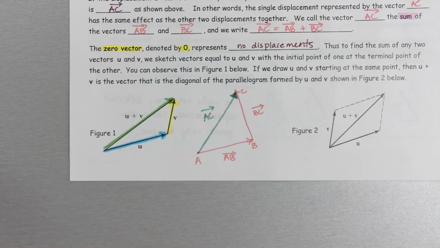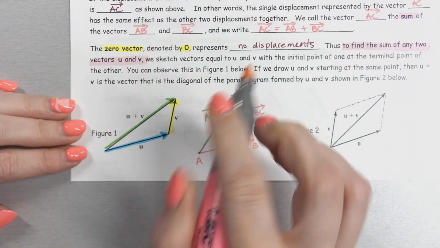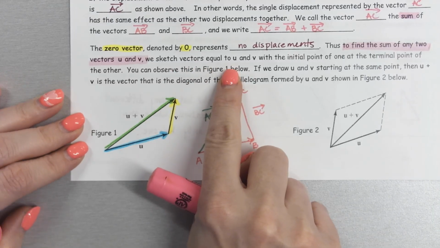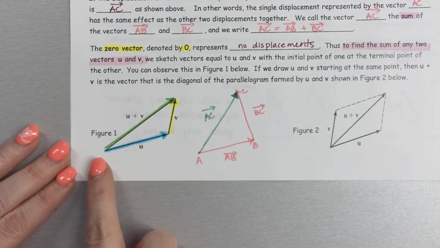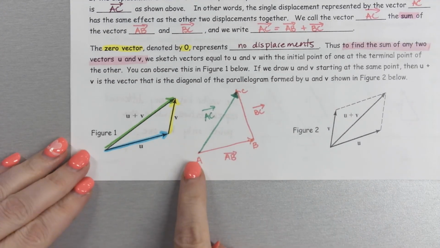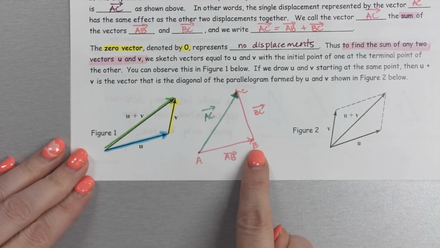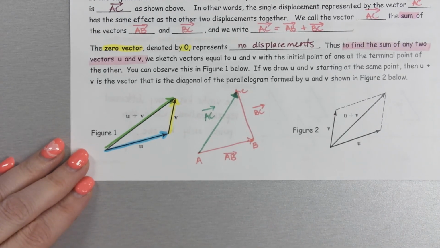Okay, and then when you are finding the sum of any two vectors, we sketch the vectors equal to u and v with the initial point of one at the starting point of the other, which is exactly what we just did. So you had the terminal point B, which is now becoming the initial point.